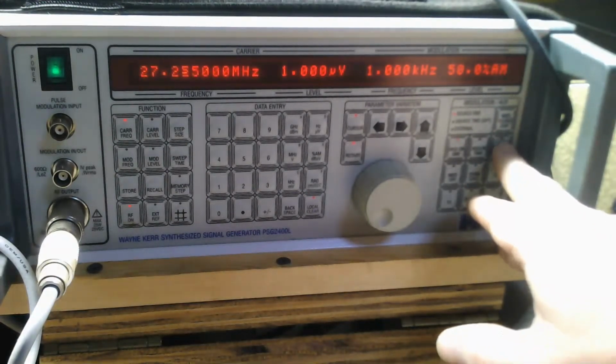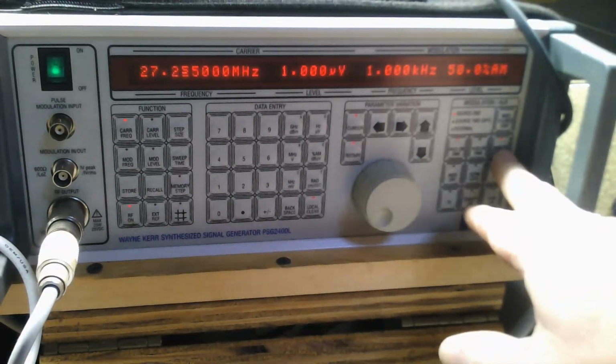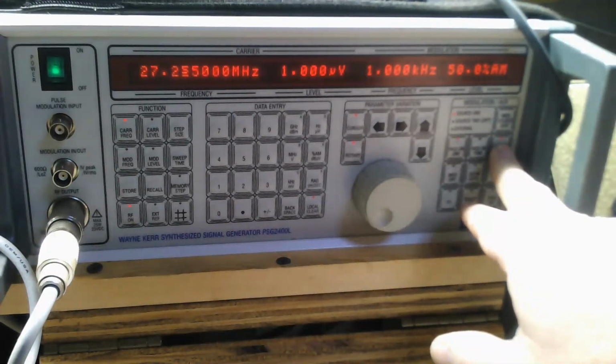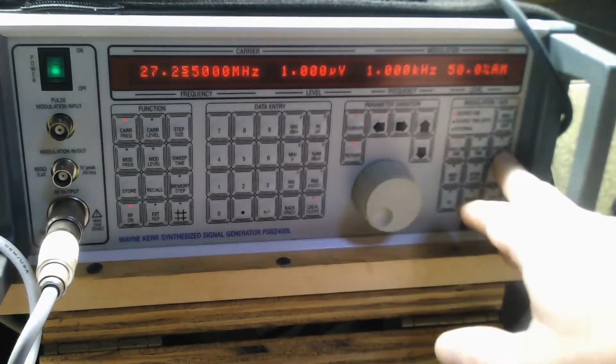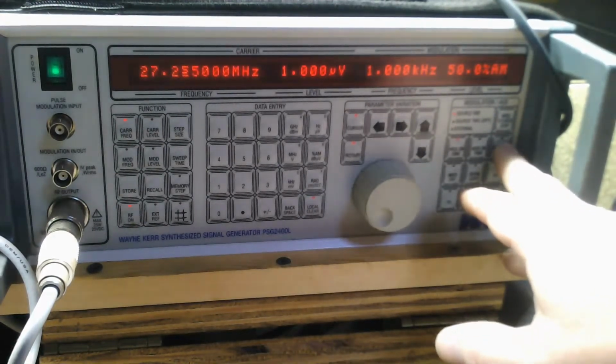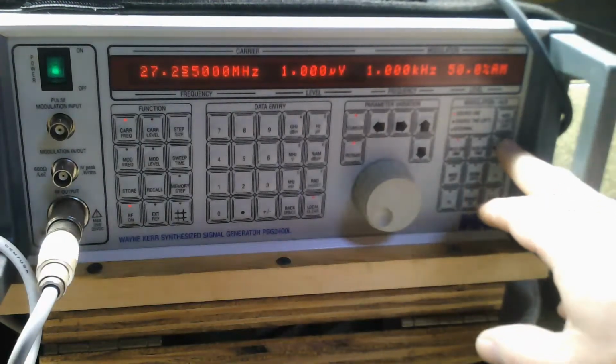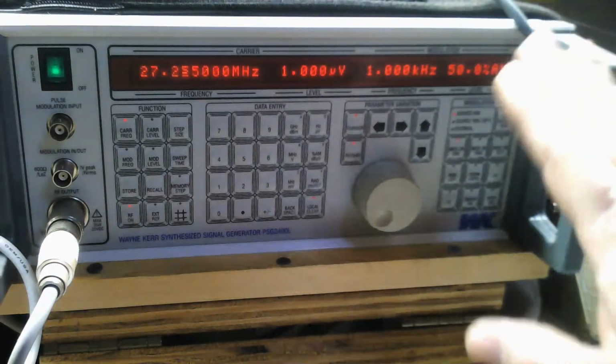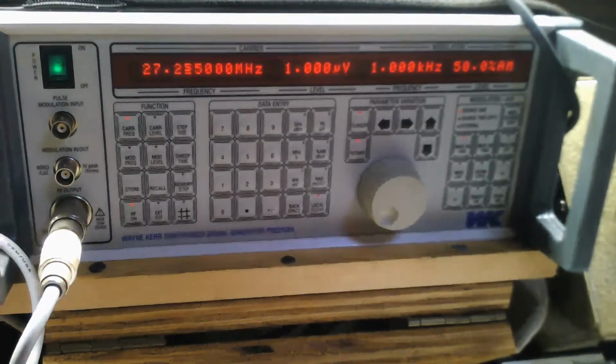Modulation on external, we can turn that on. Like I said, there's a jack in the back. Essentially if we wanted to create a noise loop or some type of signal noise, that can be injected here into it using another type of equipment.